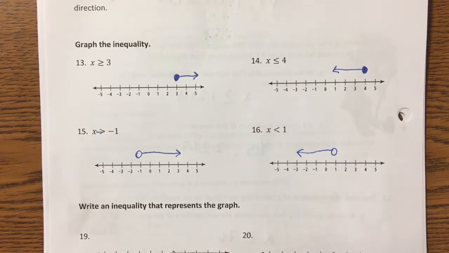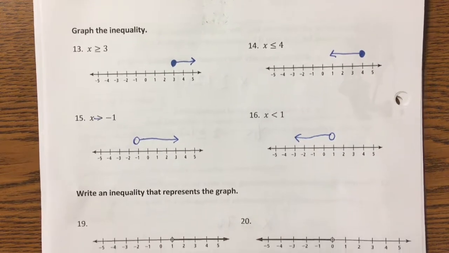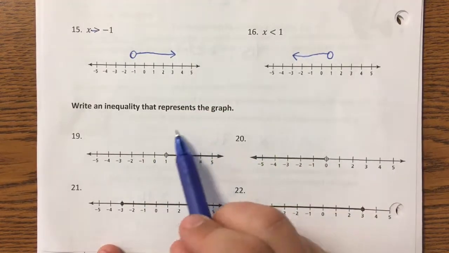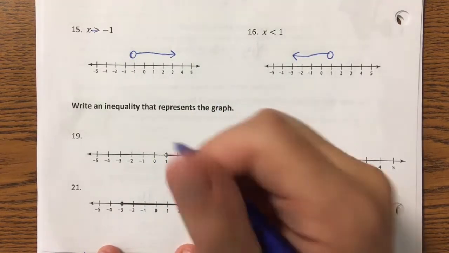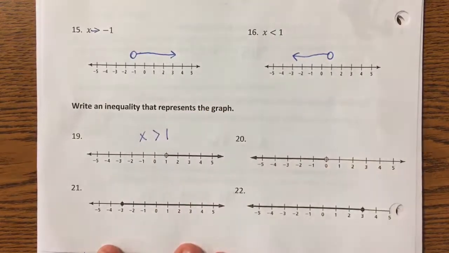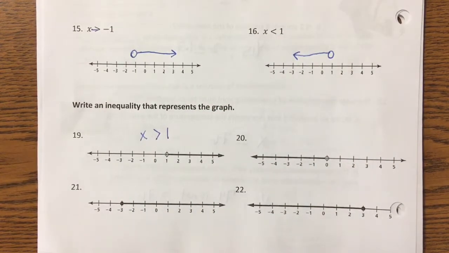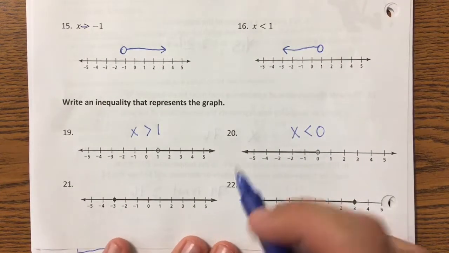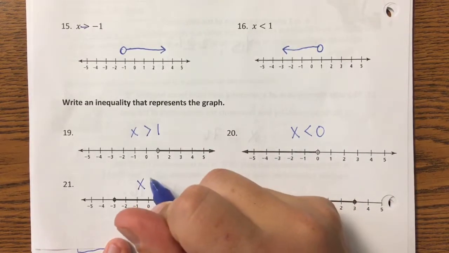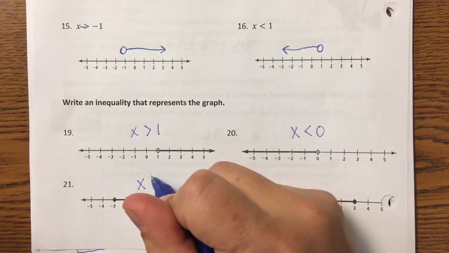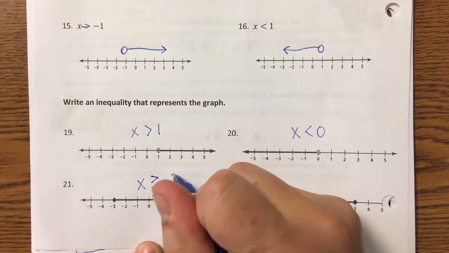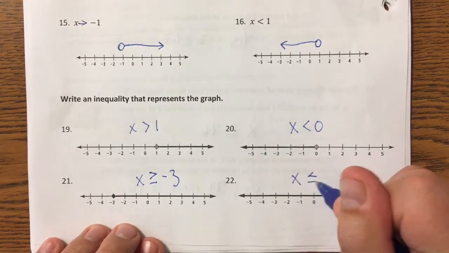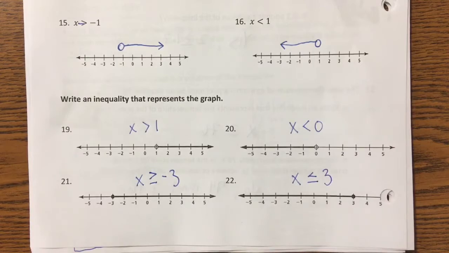I also want you to be able to go from the graph to the inequality. So down here, what inequality is being shown? X is greater than 1. Good. X is less than 0. And then, careful, you want to start with x is greater than or equal to negative 3. And now x is less than or equal to 3, or negative.